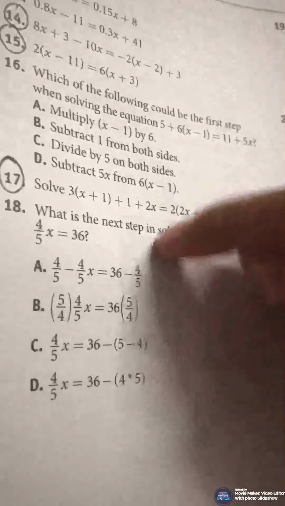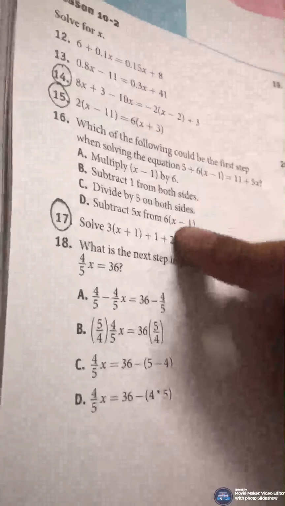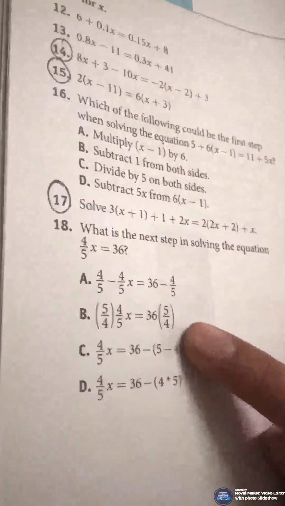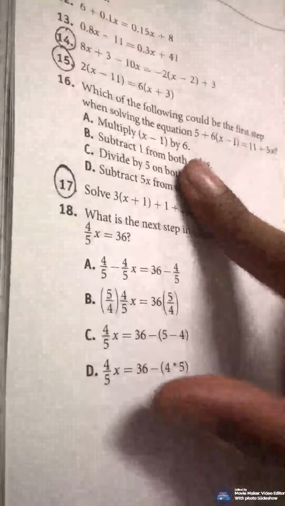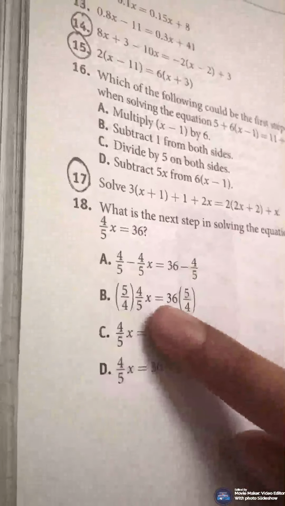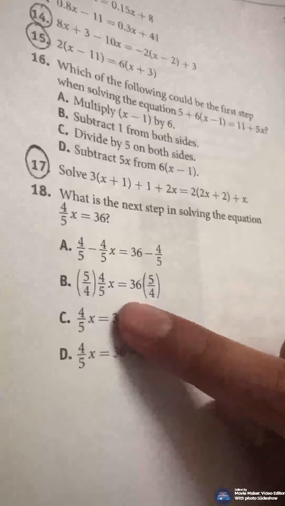Number 17 is also like problem 15. So if you guys can solve 15, problem 17 will be really easy for you guys. Number 18 is just like 16, but instead of telling what operation you're going to do next, you're just going to say what step is going to be next. So this is pretty similar to 16. So if you guys could solve 16, you can solve 18 too.